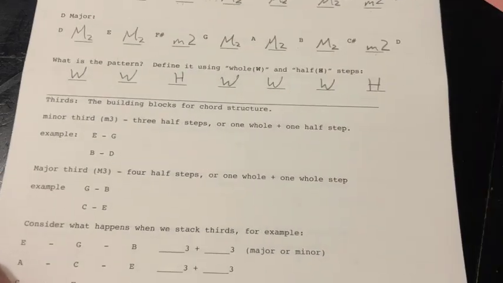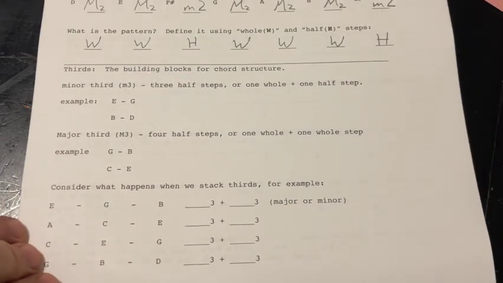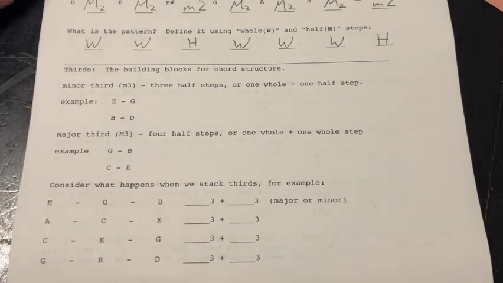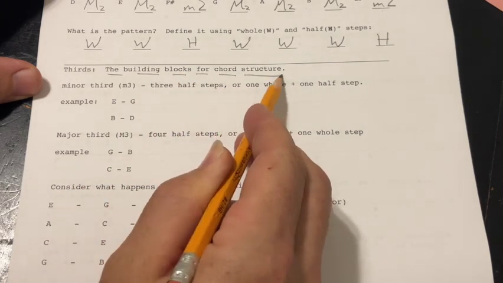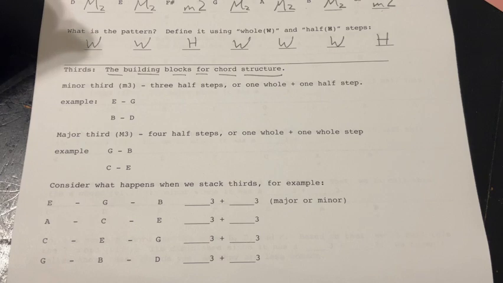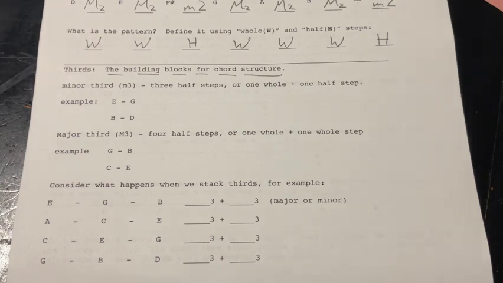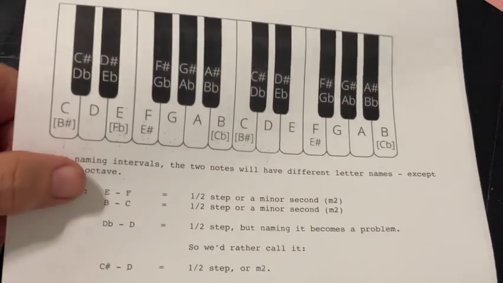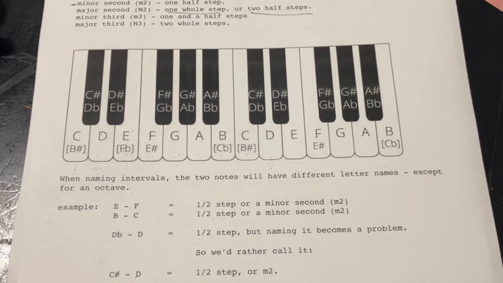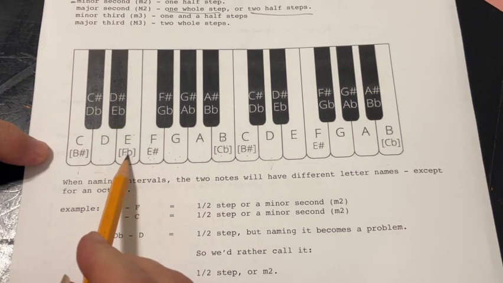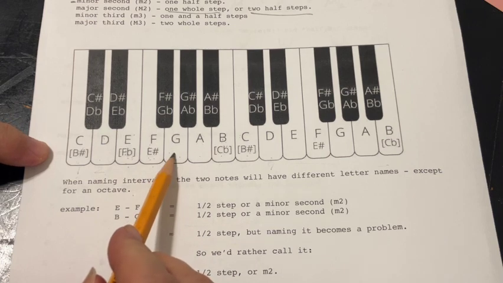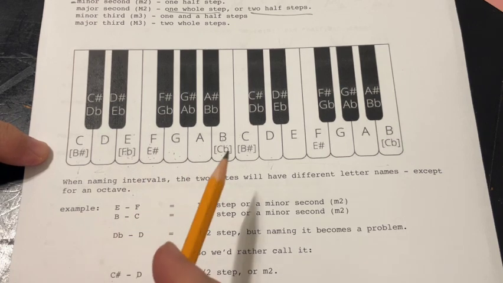Okay, so now we're going to talk about thirds. Thirds are my favorite thing because that's totally what chords are based off of. So the first thing we're going to talk about is the minor third. A minor third is if you take a whole step or a major second and you add another half step to it. So now you've got 3 half steps. That's a minor third. So, for instance, E to G, and you might want that page 2 handy also.